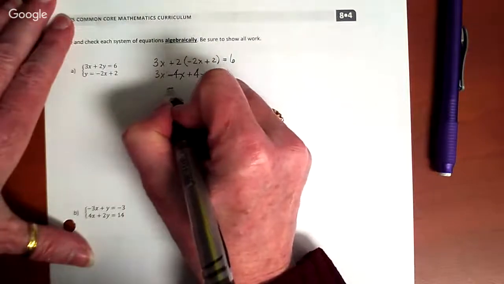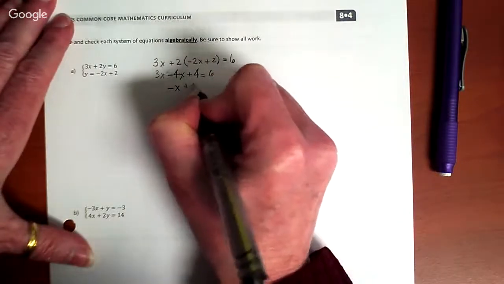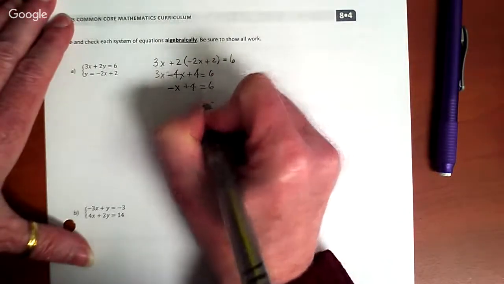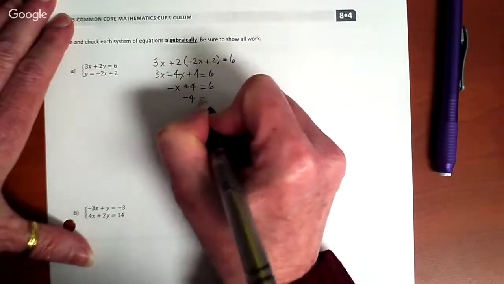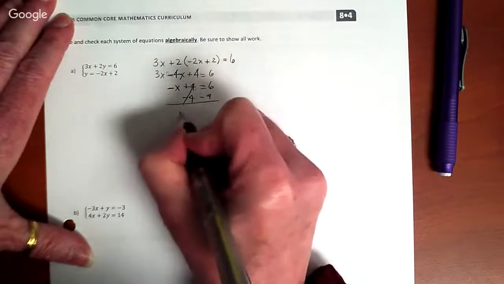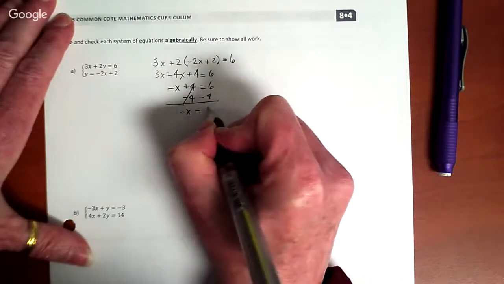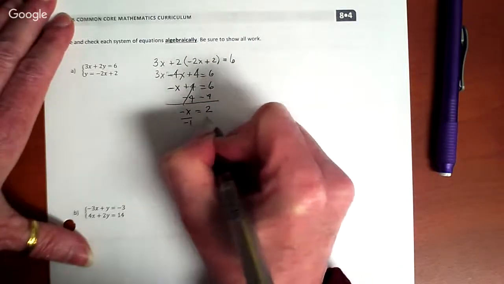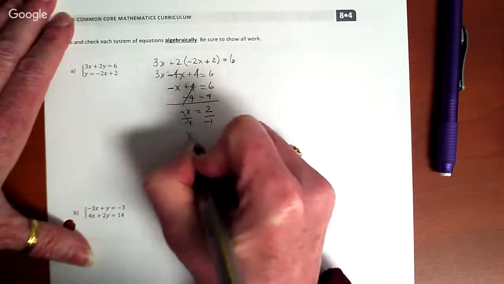So now we have negative x plus 4 equals 6. So subtract 4 from both sides. So I have negative x equals 2. Divide both sides by negative 1. x equals negative 2.